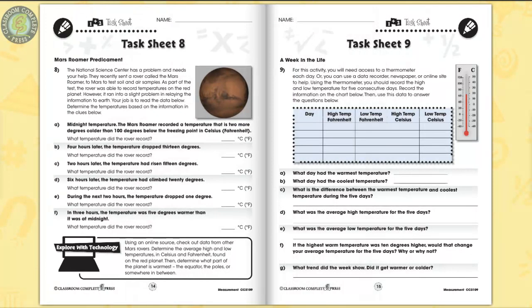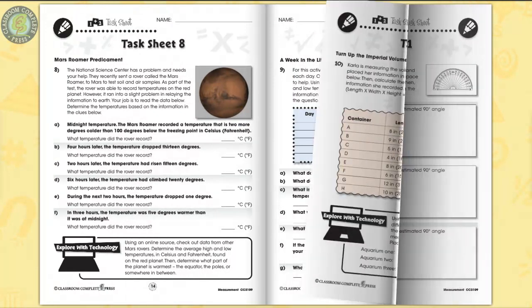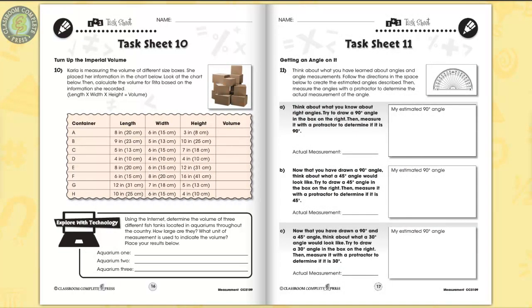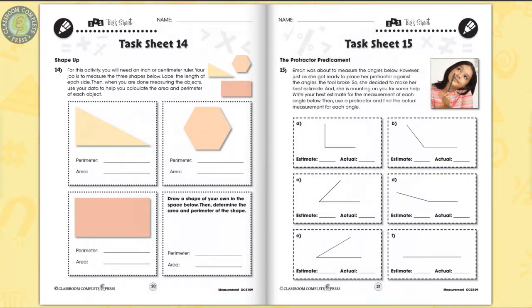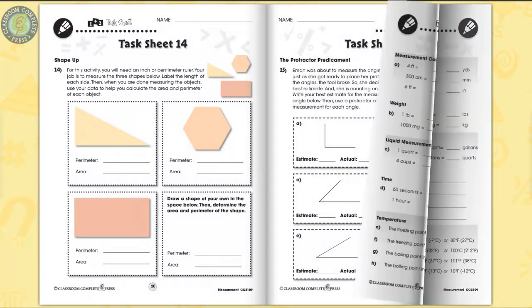Find the temperature on Mars based on what the rover recorded. Find the volume of differently sized boxes. Get acquainted with angles by using a protractor.